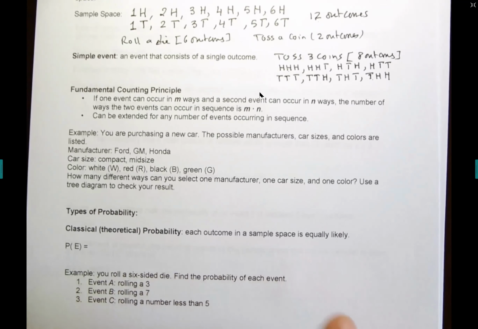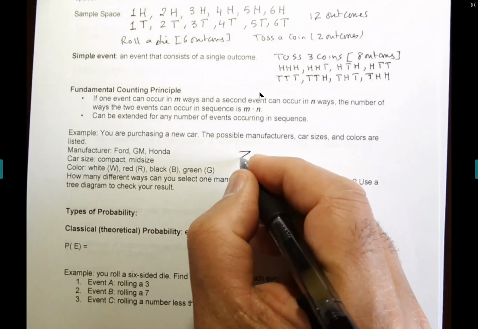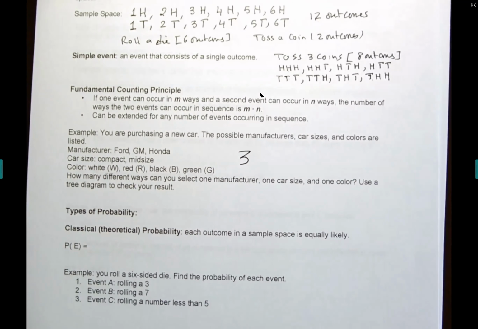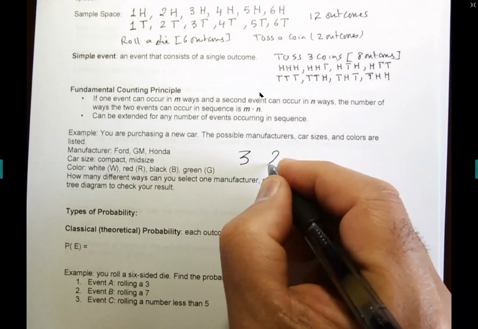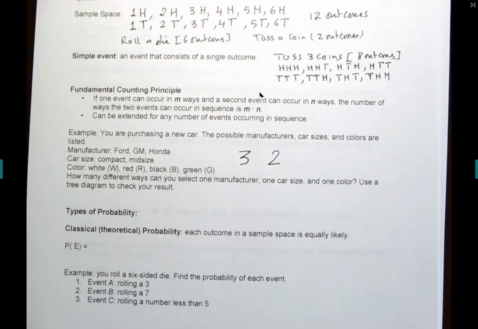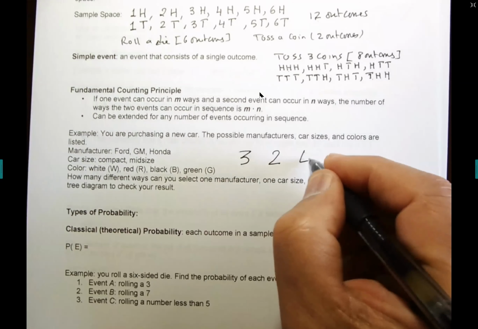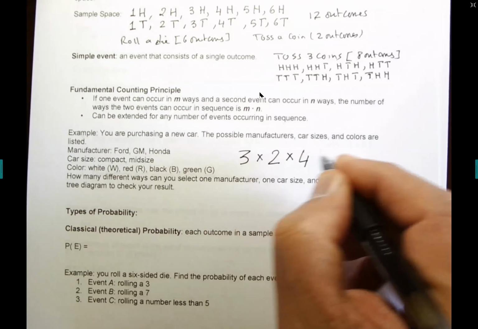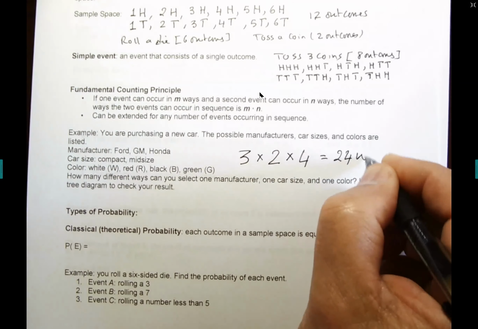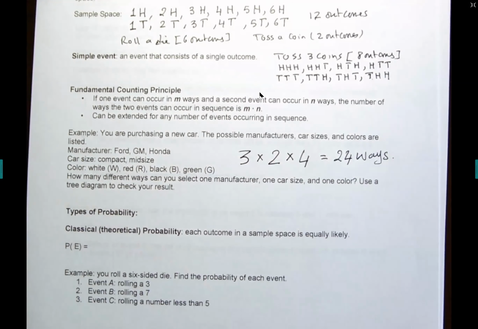Okay, for the manufacturer, how many choices do we have? You guys agree? 3, right? Yeah. And for the car size, how many choices do we have? 2. And for the color, how many choices do we have? 4. And what's the sign that has to go in between? Multiplication. 24 ways. So you could buy a Ford that is compact, that is white. A Ford that is compact, that is red. A Ford that is compact, that is black. A Ford that is compact, that's green, and so on and so forth. I'm not gonna count them, guys, but I know I have 24 ways of doing this.